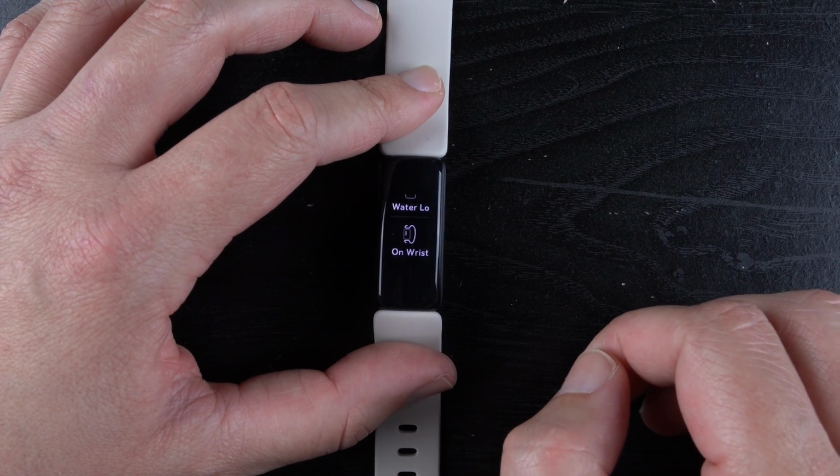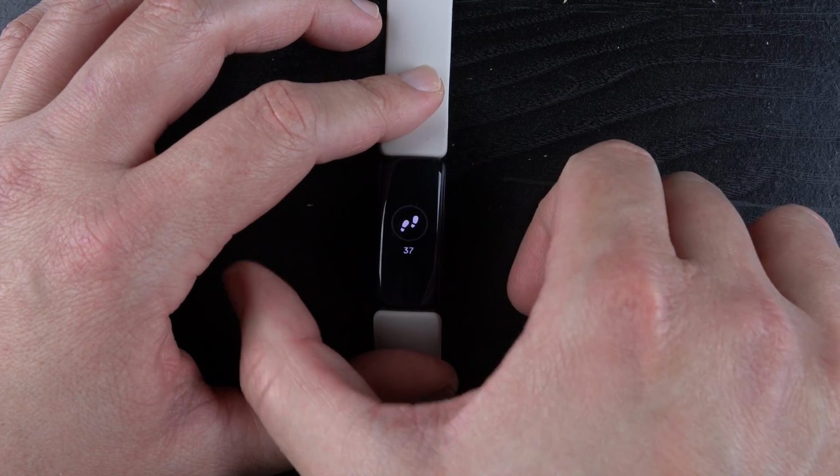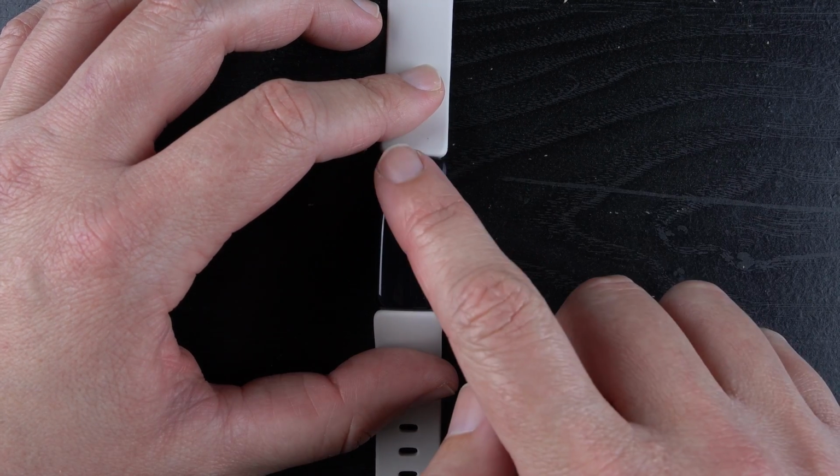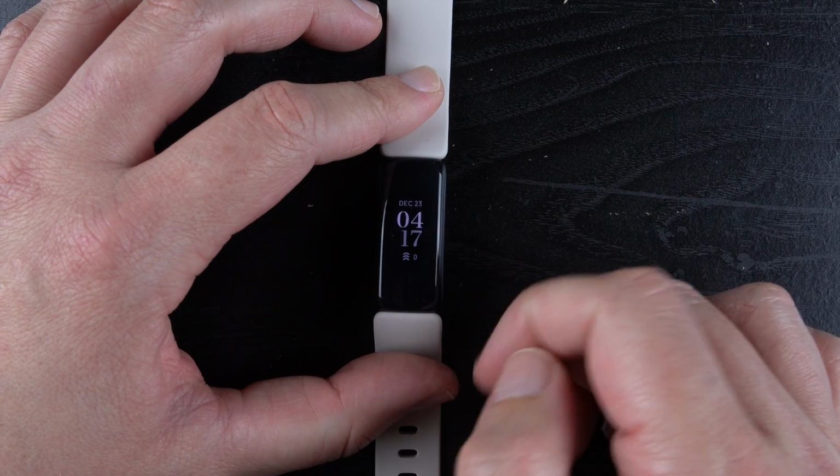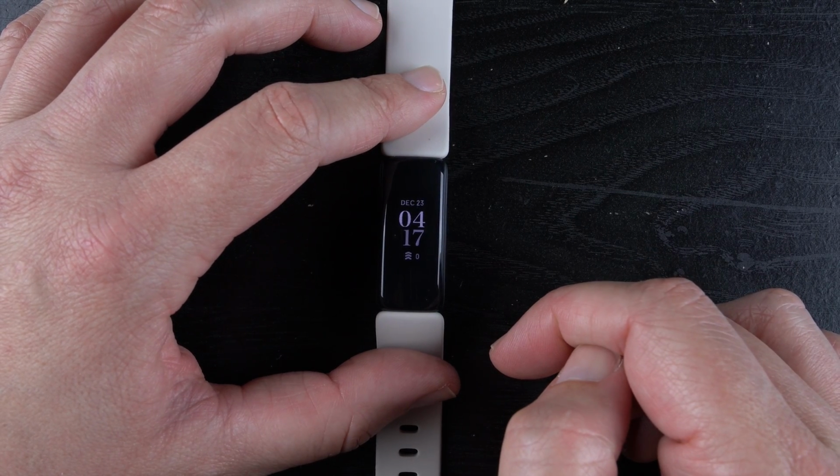To get out of the quick settings, all you have to do is press the buttons and it takes you back to the screen you were on. You can always press the button again to get back to the clock face if you were somewhere else.